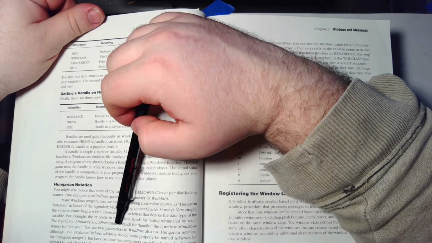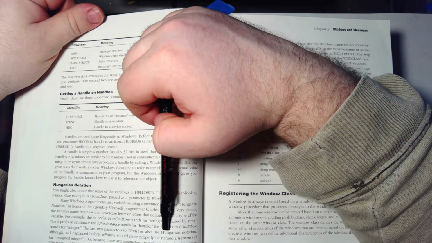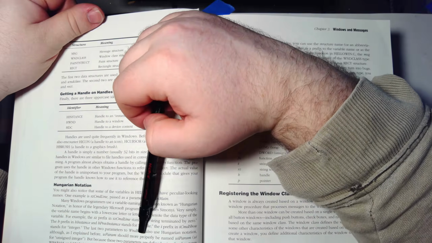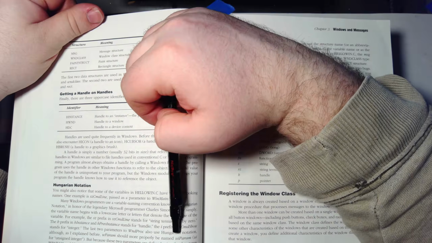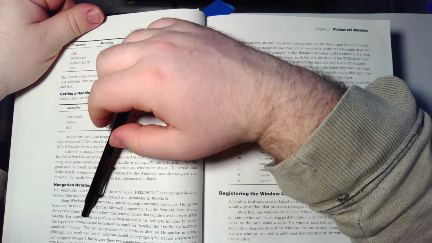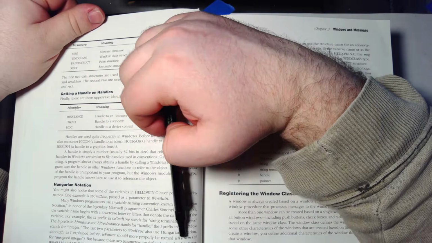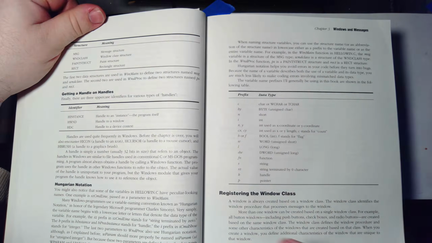The last two parameters to WinProc also use Hungarian notation, although as I explained before, wParam should more properly be named uiParam for unsigned integer. But because these two parameters are defined using the data types WPARAM and LPARAM, I've chosen to retain their traditional names.